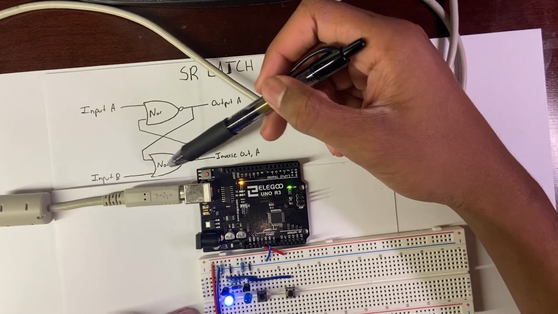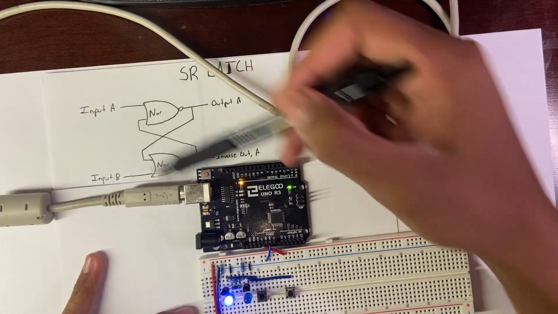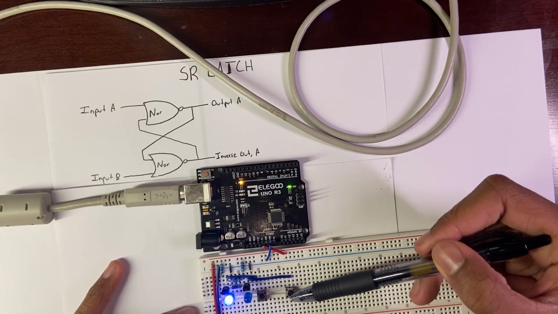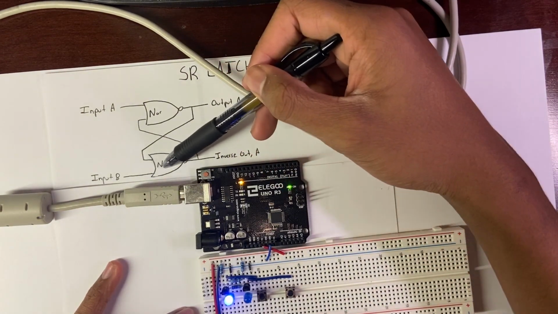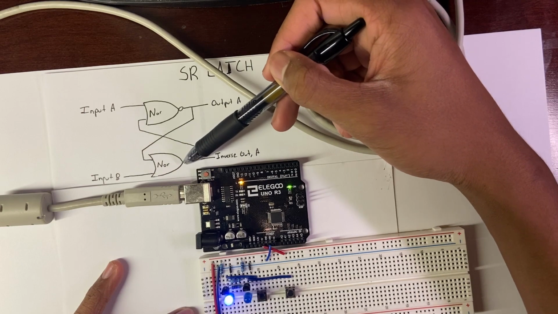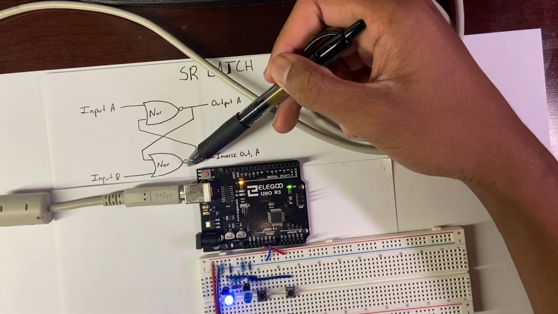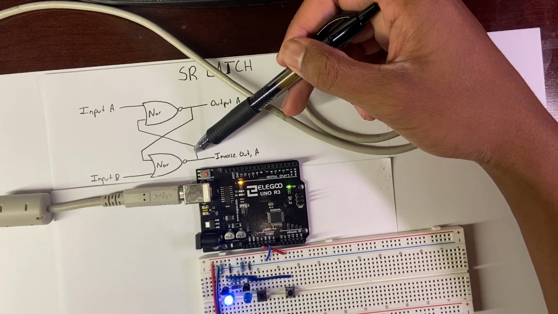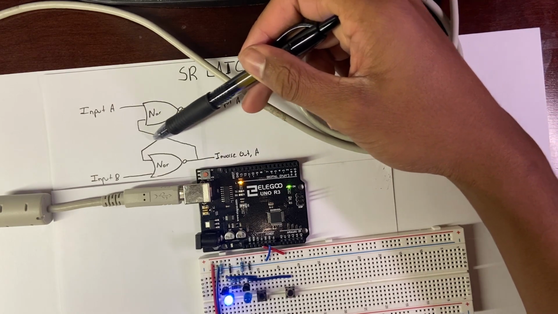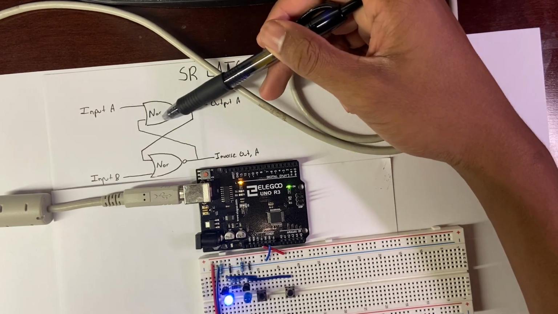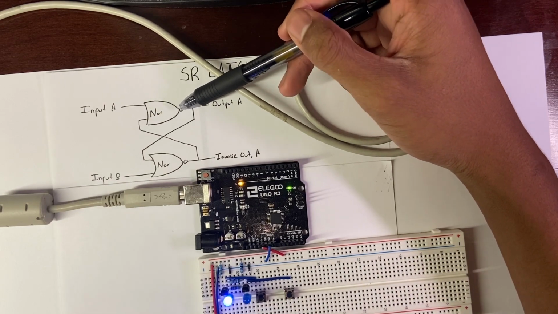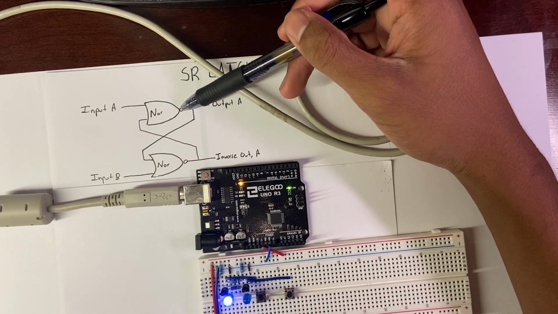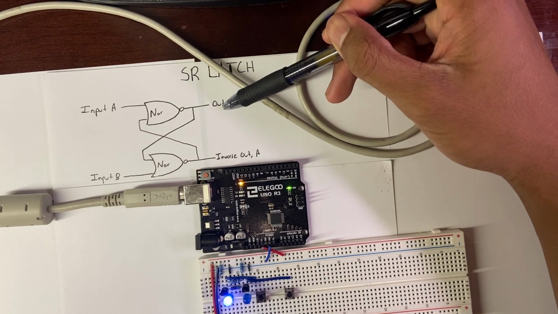When you press input B over here, which is this button, it's going to send a signal to this NOR gate, which is going to turn this NOR gate off. And if this NOR gate turns on, it's going to send out an output through here, and the output's going to go this way and into the NOR gate, which will give no output, and output A will turn off.